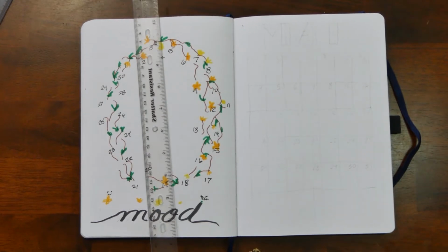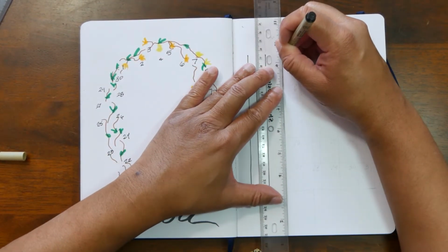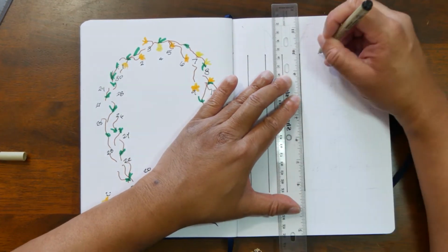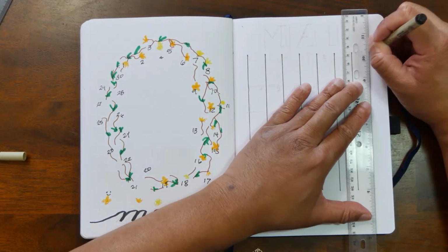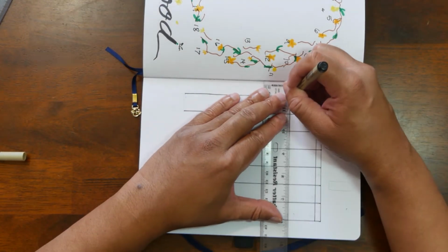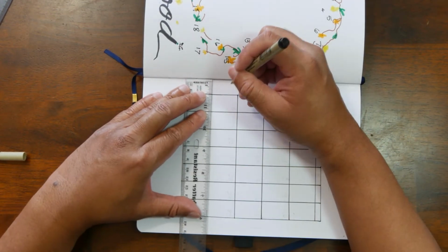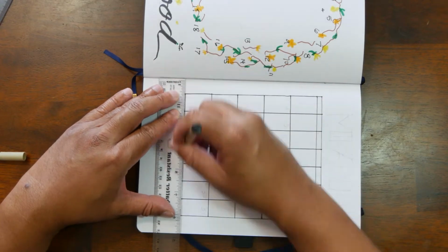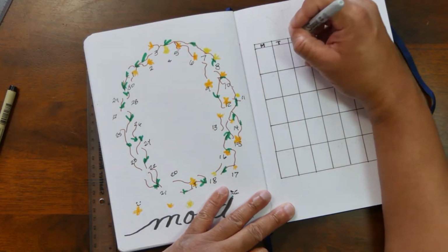Let's start with our monthly calendar. Now I'm going to do the monthly calendar on this page, which is right next to my April mood tracker, simply because I didn't want to start on a whole new page. I do know how many pages that this total setup is going to take, and it's not going to take as many pages as I had originally thought it might.